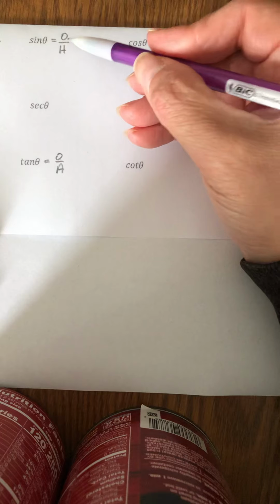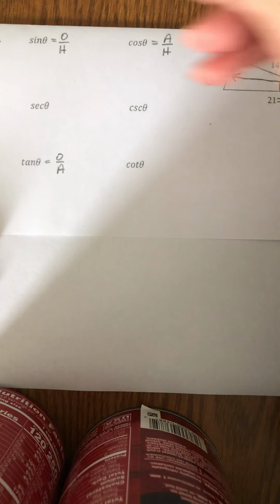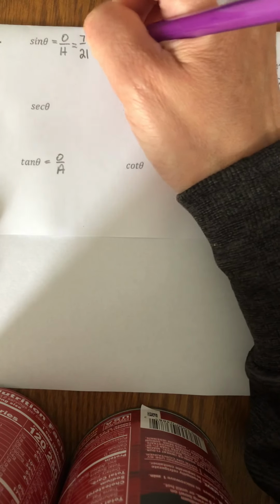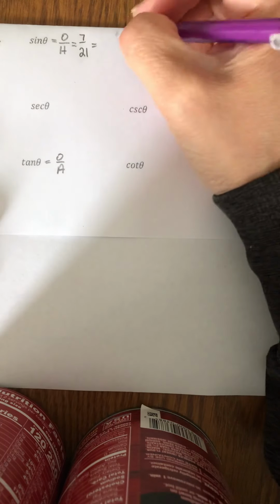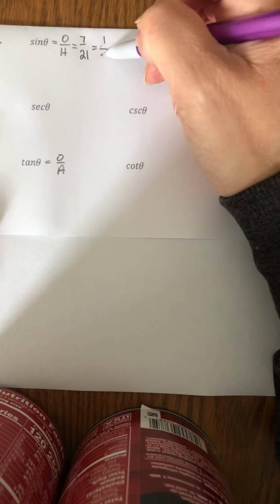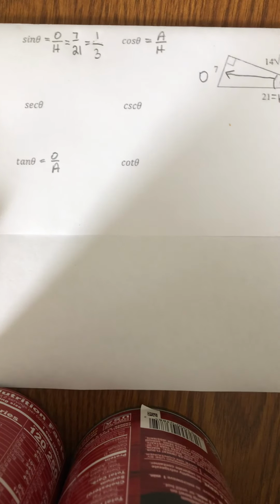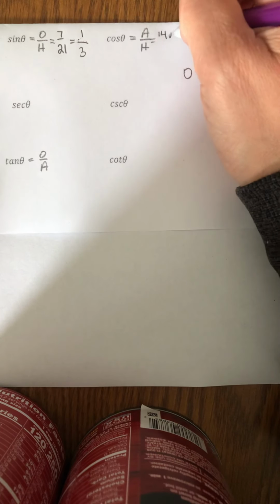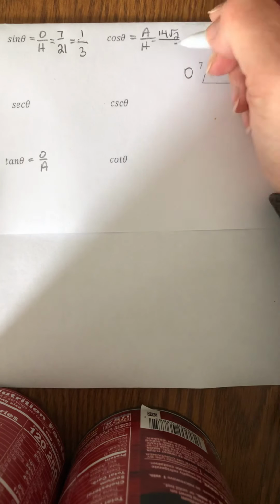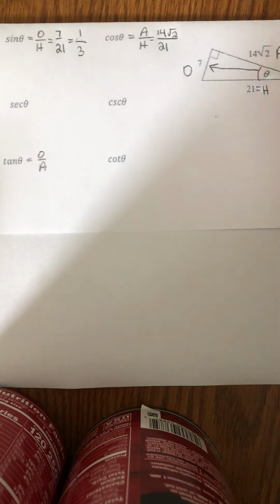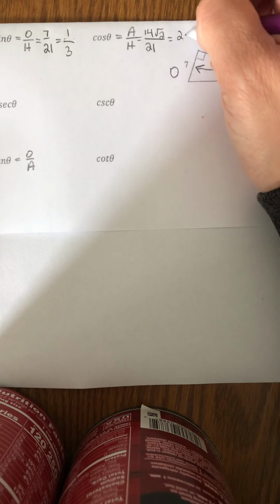Sine is defined as opposite over hypotenuse, so that's going to give me 7 over 21. Both numbers can divide by 7, making 1 over 3. Cosine is defined as adjacent over hypotenuse, so that's going to give me 14 root 2 over 21. Divide 14 and 21 both by 7, giving me 2 root 2 over 3.